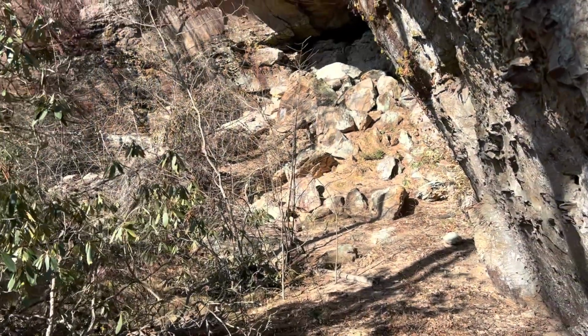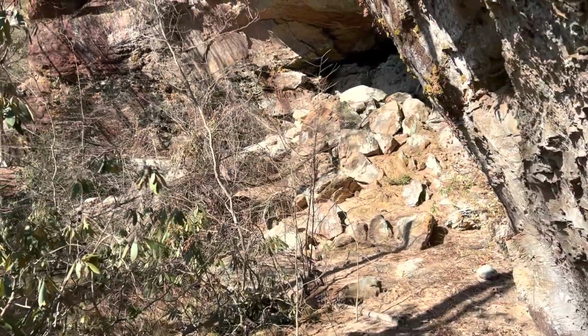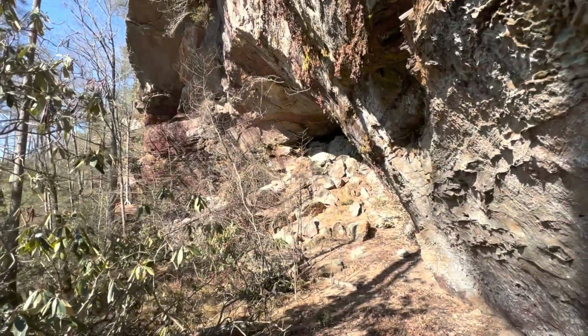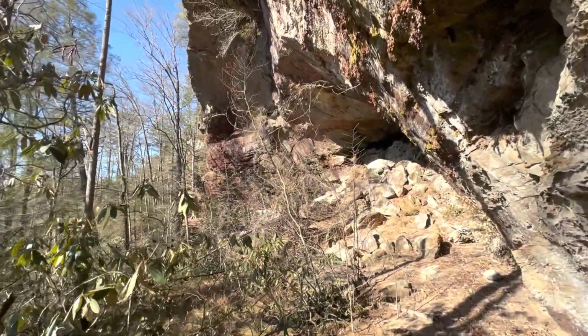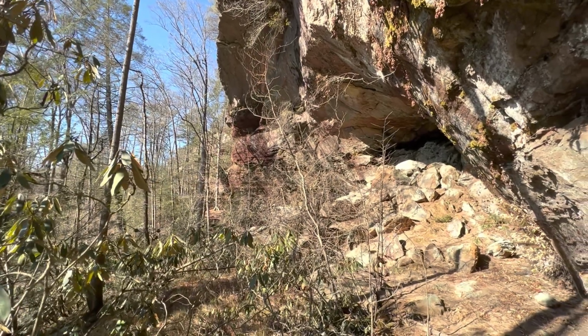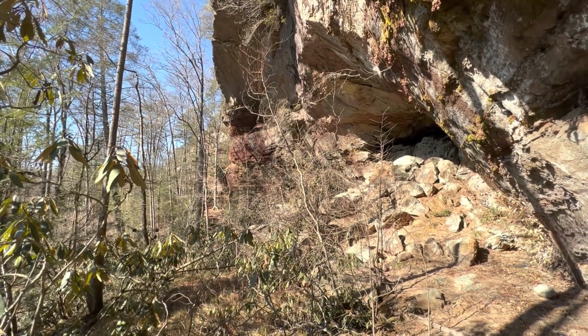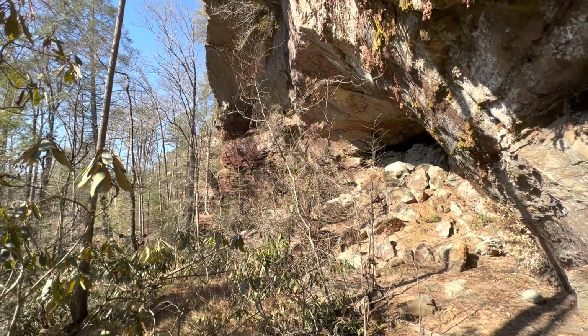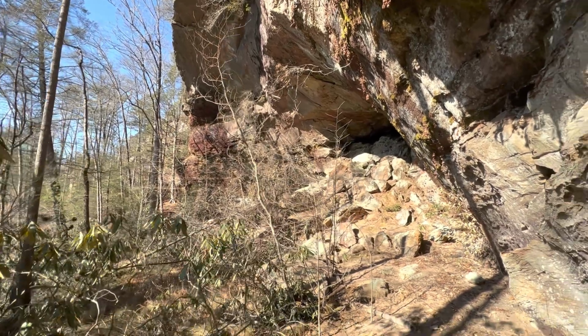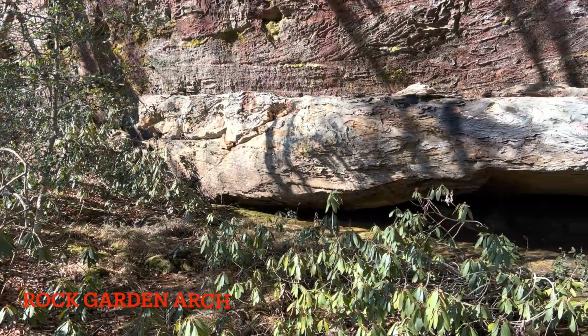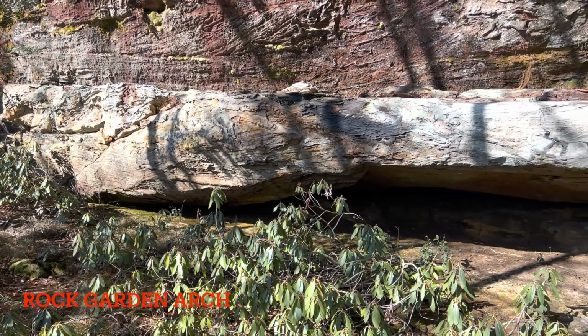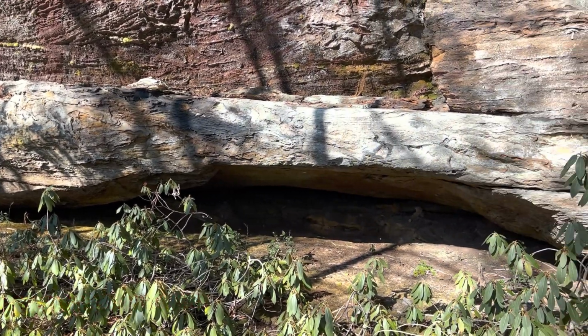As I mentioned a minute ago, this is an area I've been in before. We come around to this nice large shelter here. I'm gonna work my way over to the other side here. There's actually an arch over there. Go over there and check it out. Better look at the arch I just mentioned. This is Rock Garden Arch.